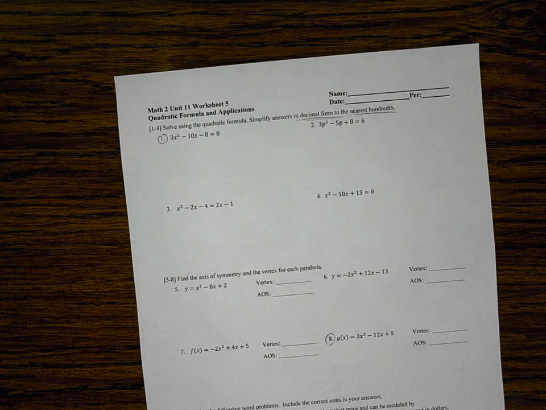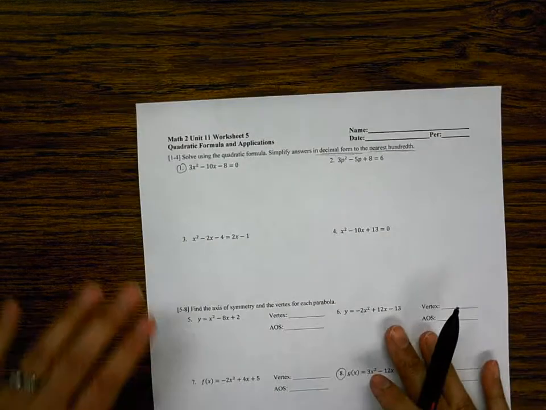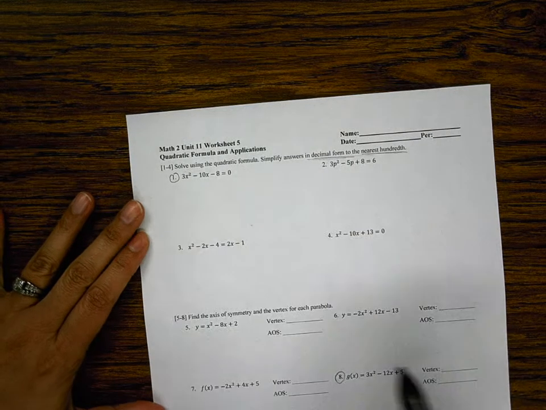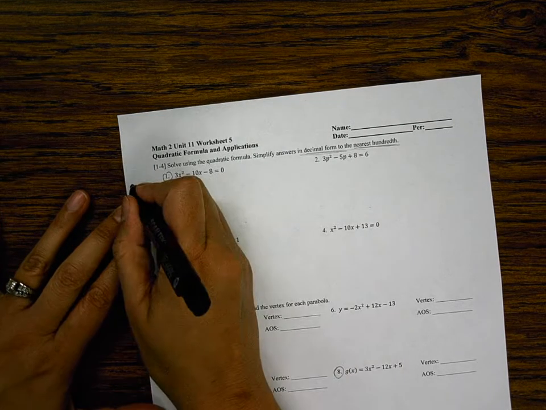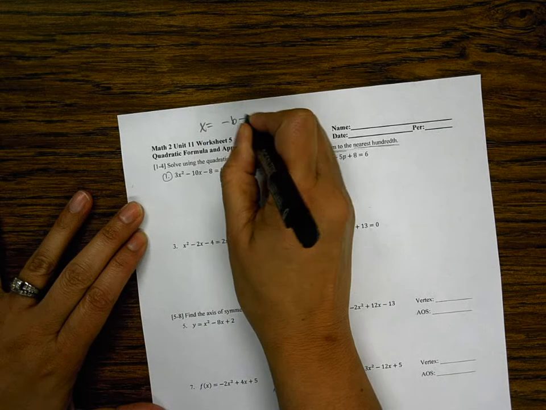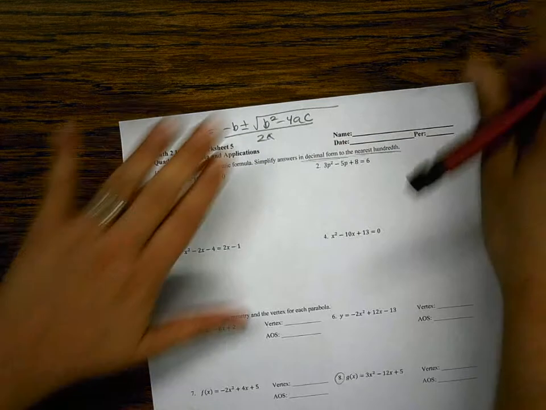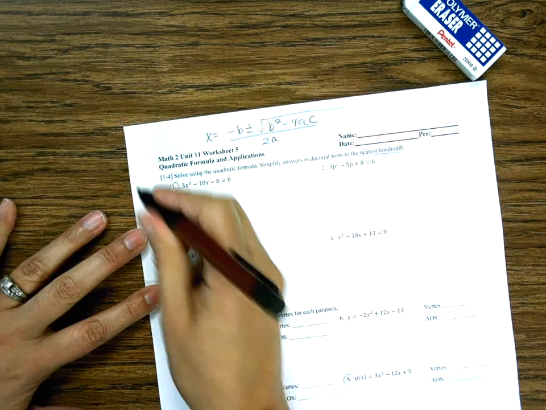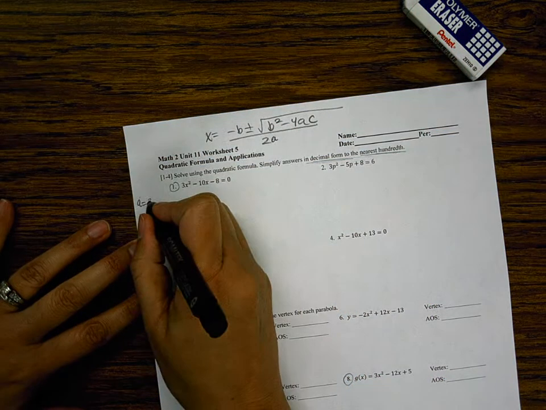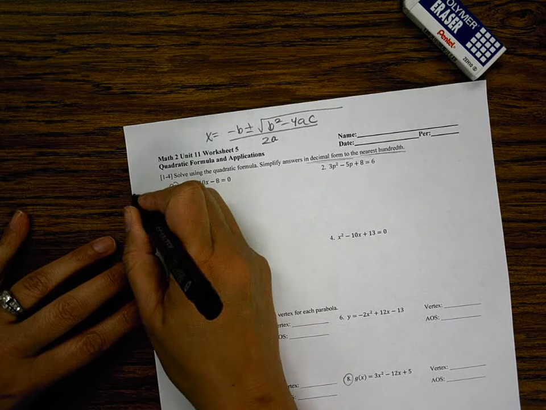Actually, most of you guys would most likely be using a calculator like this at home, so I will work it out with this one. Solve using the quadratic formula, simplify answers in decimal form, nearest hundredth. That's 2 decimal places. Quadratic formula: x equals negative b plus or minus the square root of b squared minus 4ac all over 2a. So first thing we're going to do is list our a, b, and c. It equals 0, so a is 3, b is negative 10, and c is negative 8.